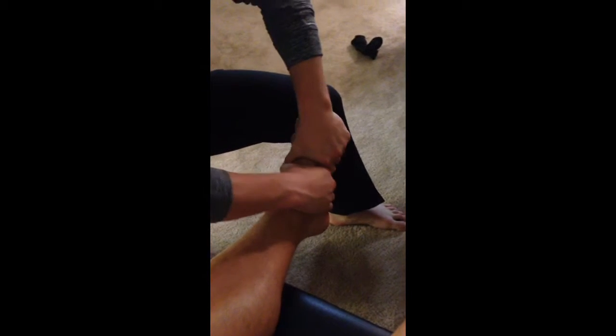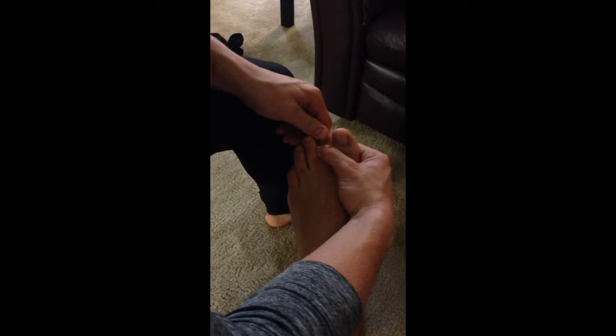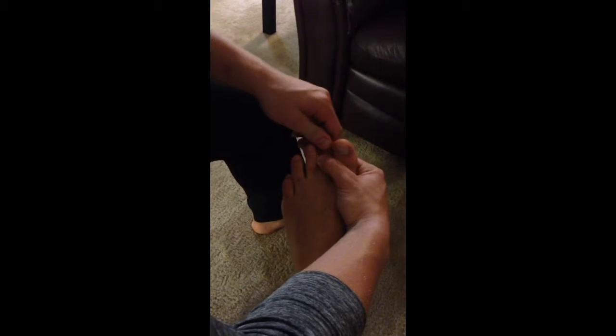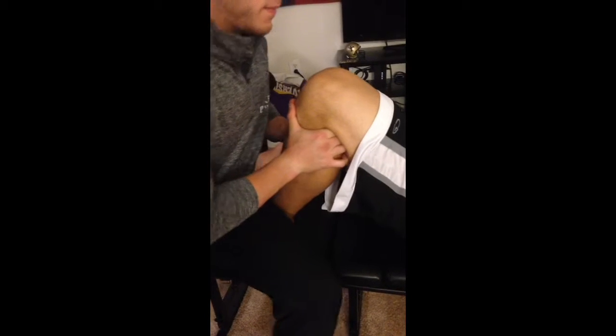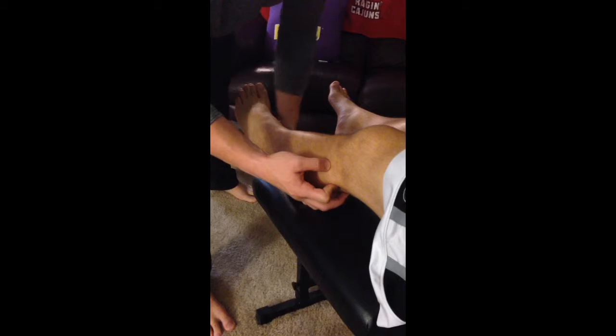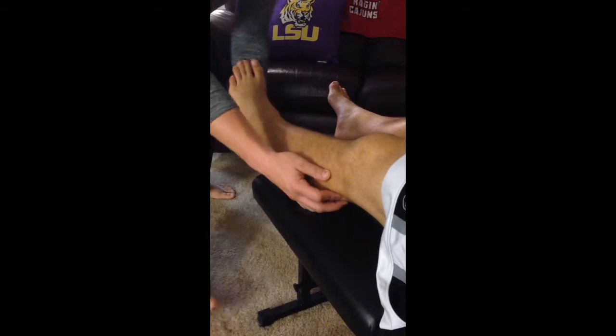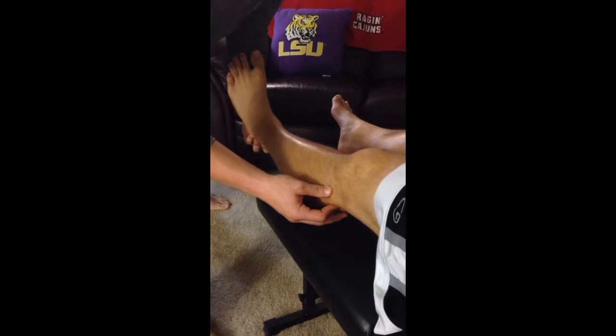Tarso-metatarsal glide. I'm going to assess the digit. Assess the patient's knee. Assess A to P, P to A glide of the proximal tibia. A to P, P to A glide of the proximal fibula. S to I, I to S glide of the proximal fibular head.